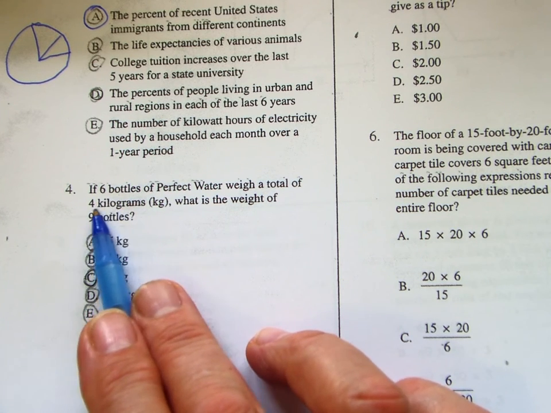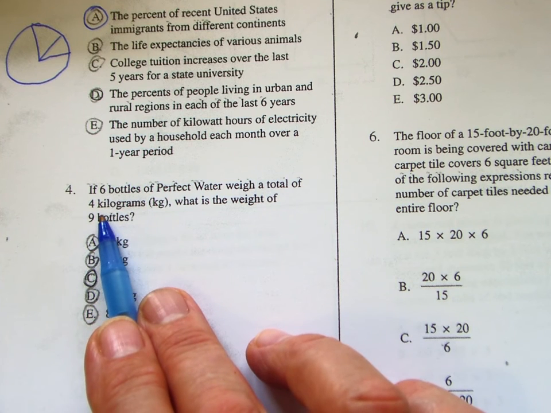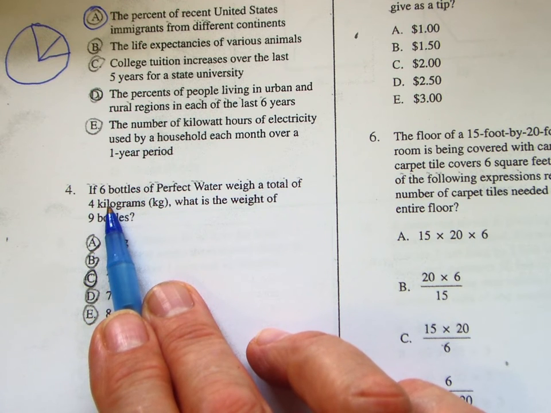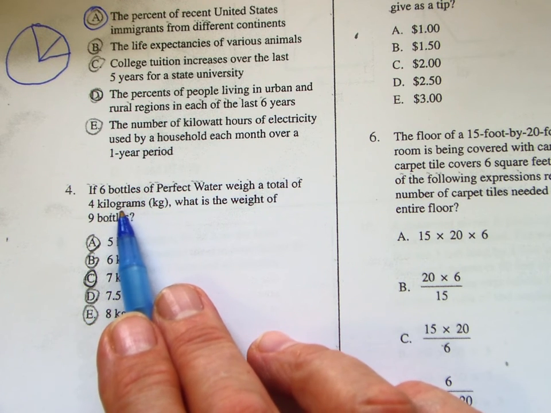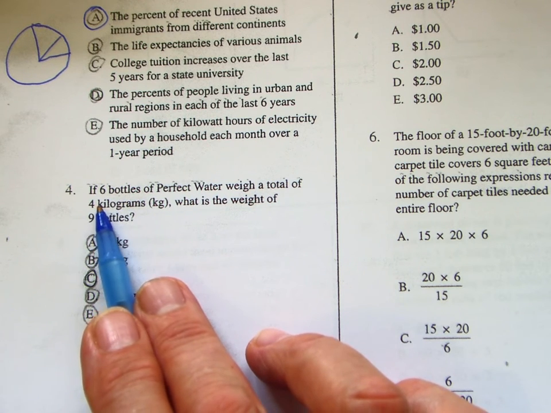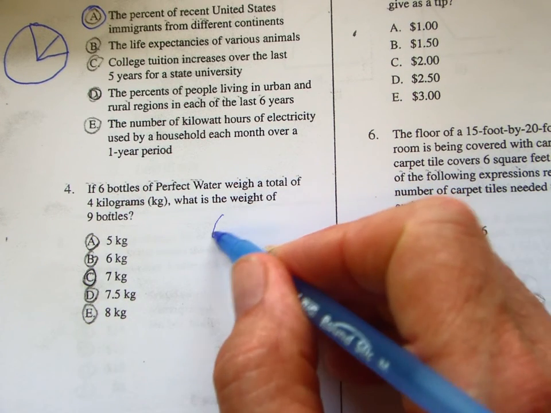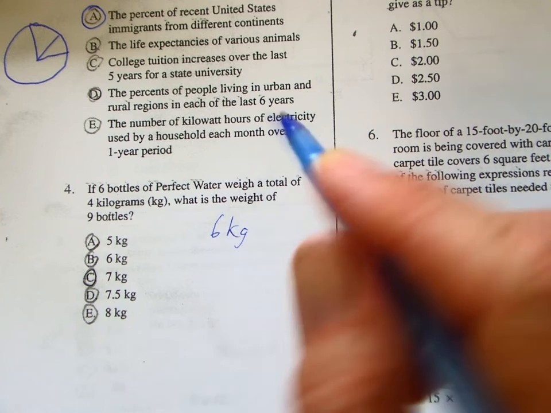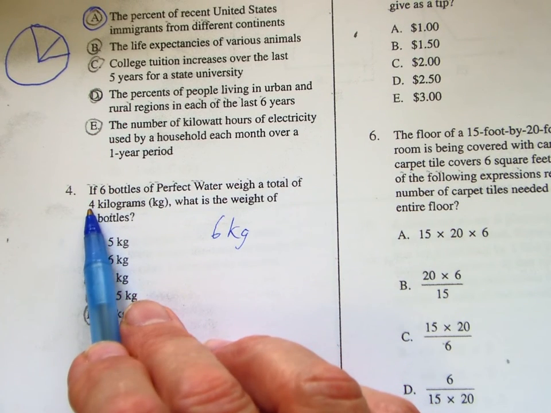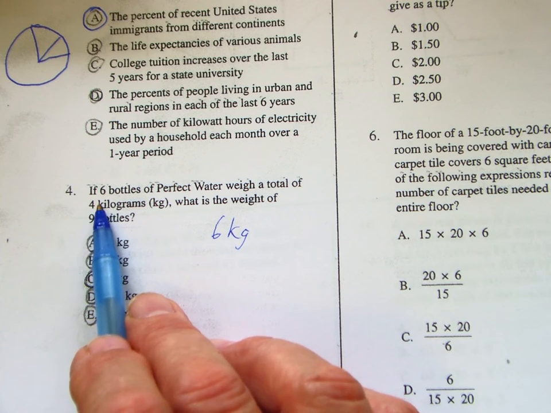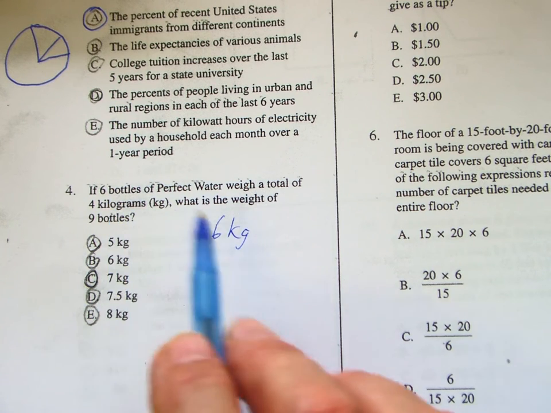So if 6 weigh 4, how much do 3 weigh? If they're half of 6, you take half of 4. What's half of 4? 2. So the other 3 bottles must weigh 2 kilograms. The 6 weigh 4. 4 and 2 would be 6 kilograms. Do you see how I got that? I take the 6 is 4 kilograms, and then I want 3 more bottles, which is half. I want 2 more kilograms. So I get 4 and 2 is 6.